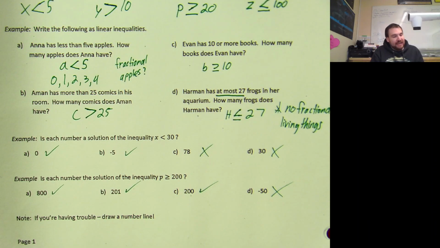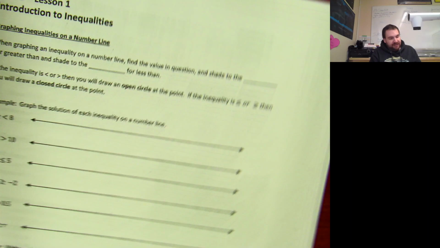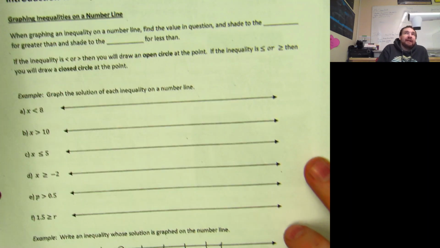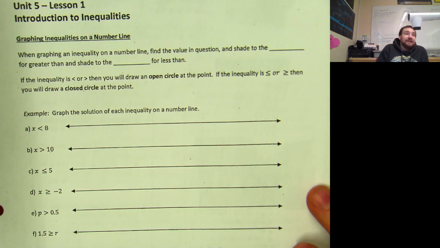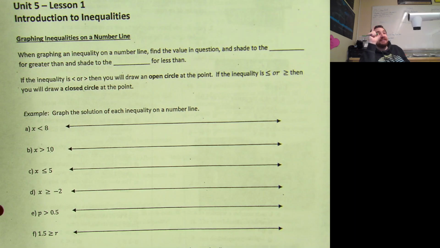If we're having trouble with any of these things, we can graph them on a number line. In fact, the best thing to do to represent a solution to these questions is to draw a number line. We don't need to draw number lines for equalities. Why? It's definite. There is only one, maybe two solutions depending on the kind of equation you're given.